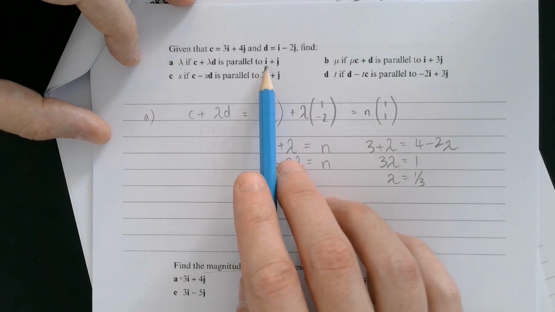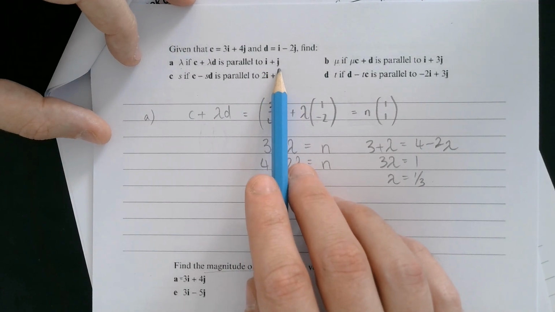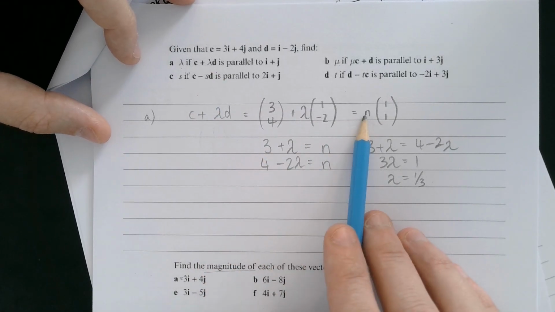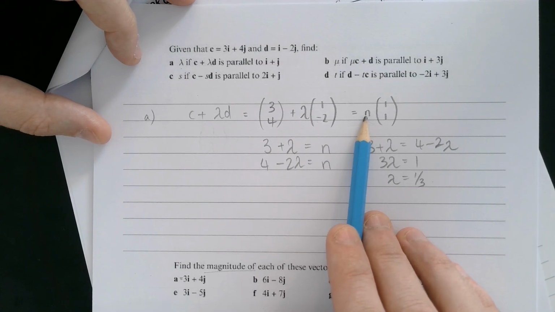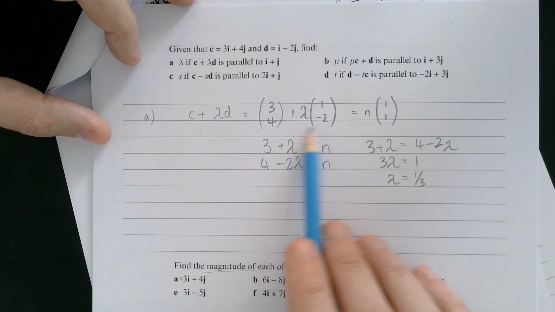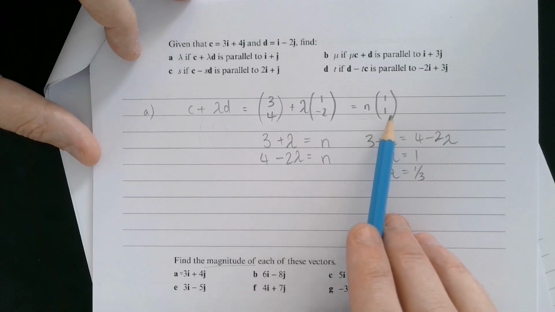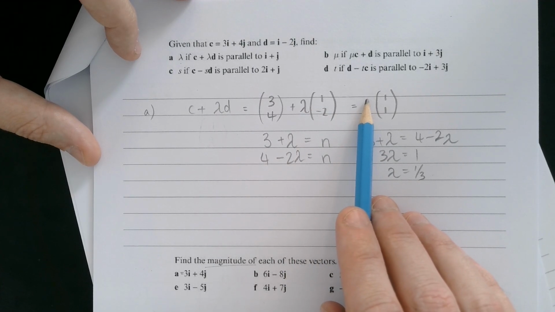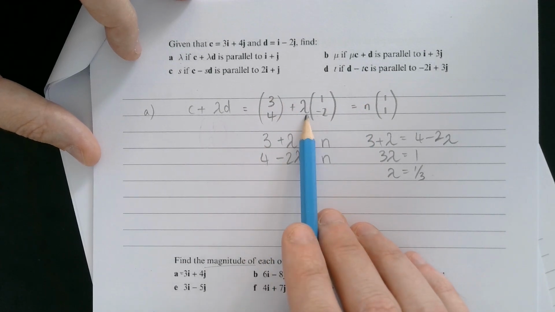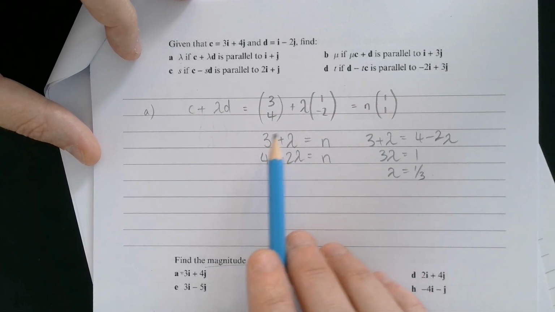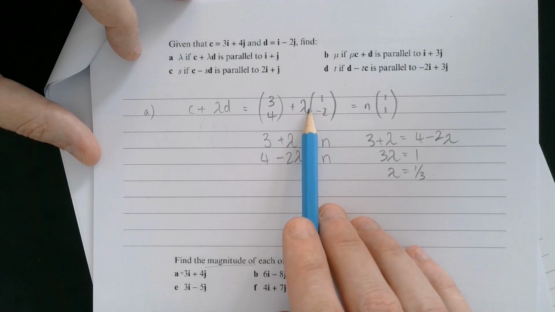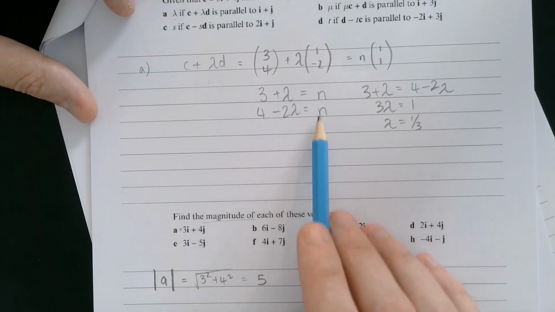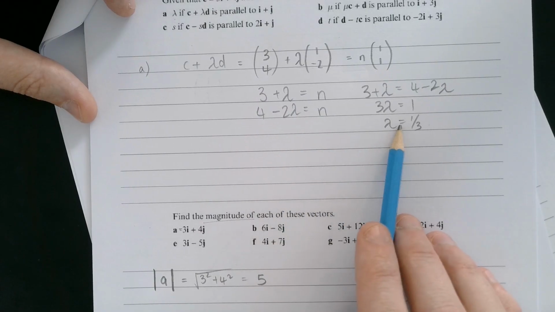If something is parallel to i plus j, that means that when you add them together, the c plus lambda d, it's a scalar multiple, so n is just a number of i and j. So I've written these as column vectors because it's how I prefer to do it. And then I can easily see that the top makes one simultaneous equation, so 3 plus lambda equals n. And then the bottom makes the other one, 4 plus minus 2 lambda equals n as well. And then you just solve these simultaneously. They're both equal to n, so I just equated them and solved for lambda.